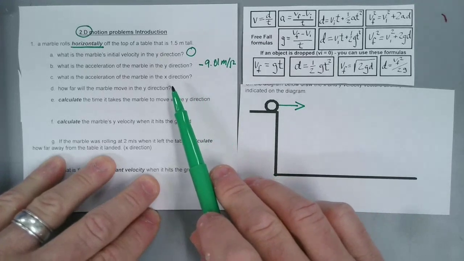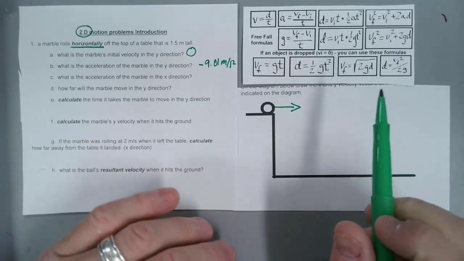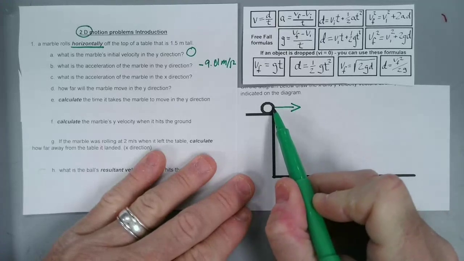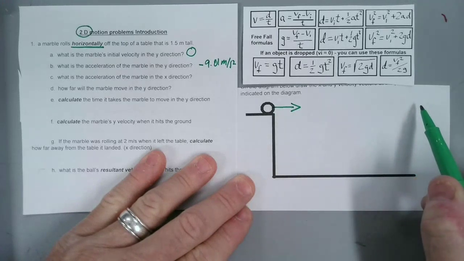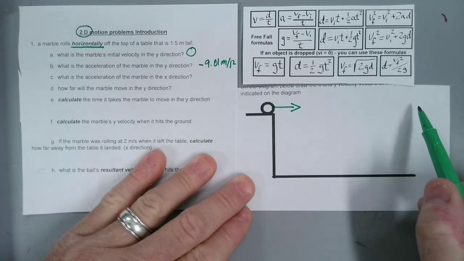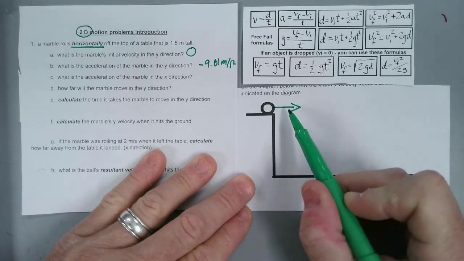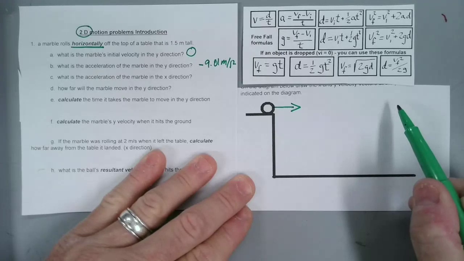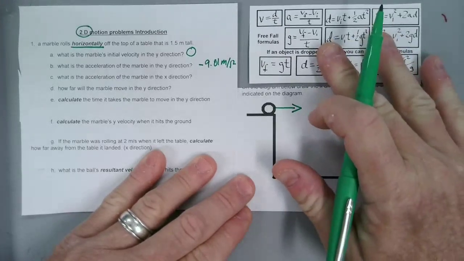Now, what's the acceleration of the marble in the X direction? This one takes a little bit of discussion. Think about this marble with no engine. As soon as it leaves the tabletop, it's moving this way. Is there anything to make the marble speed up going this direction? No. It doesn't have an engine, and gravity doesn't work this way. Gravity only works this direction.